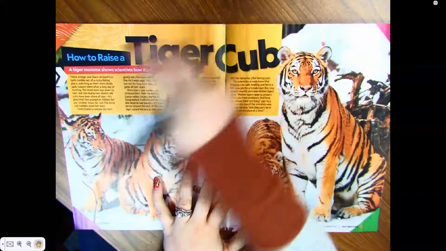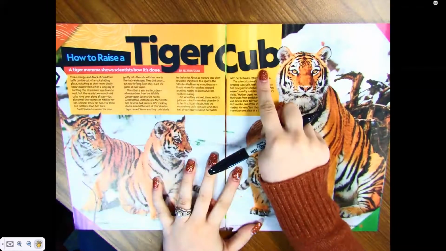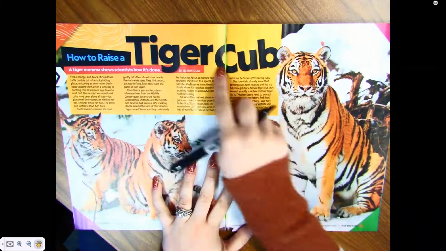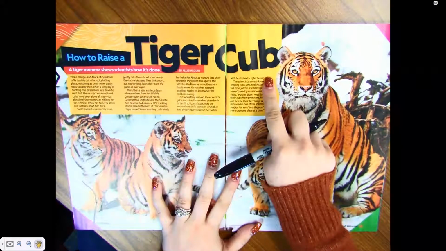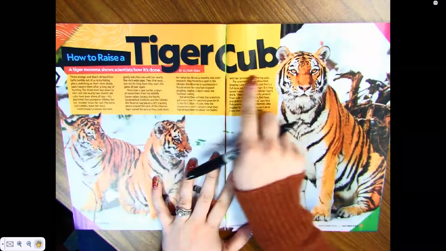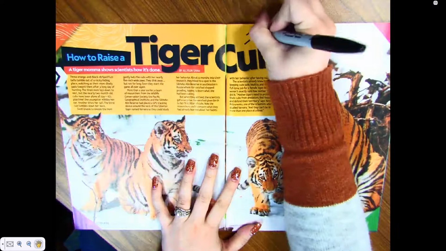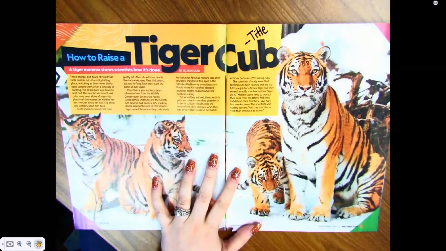So this right here, how to raise a tiger cub. This is what is called my title, because this is going to be the title of my heading. Not my heading, I'm sorry. This is going to be the title of my passage. So this is my title, How to Raise a Tiger Cub.